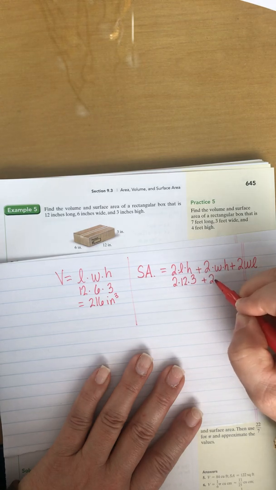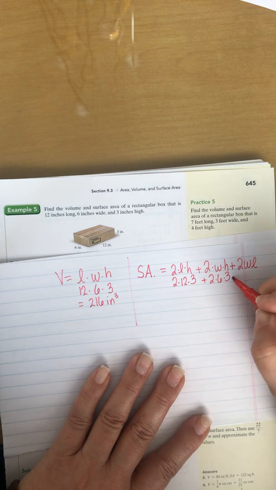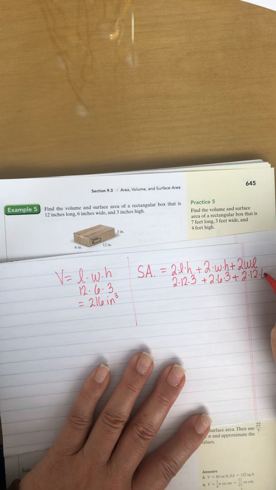And don't worry so much about plugging them in the right spot. As long as you multiply them each together, it doesn't matter what order you do it.